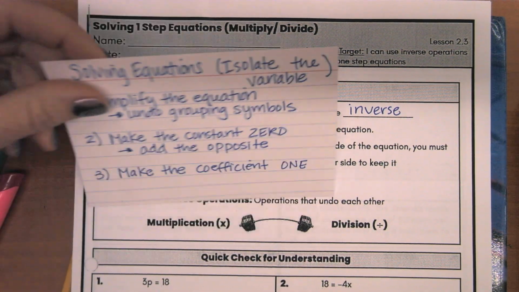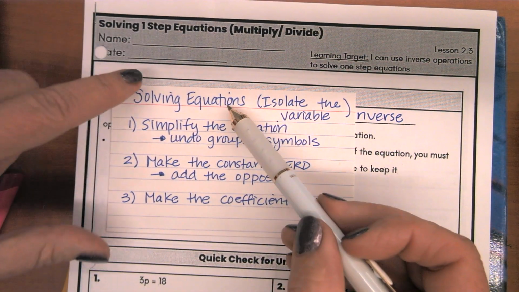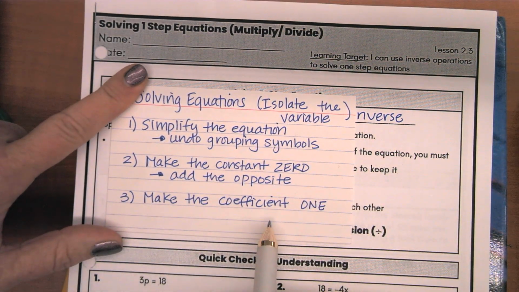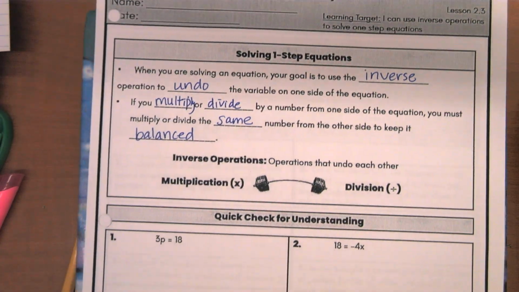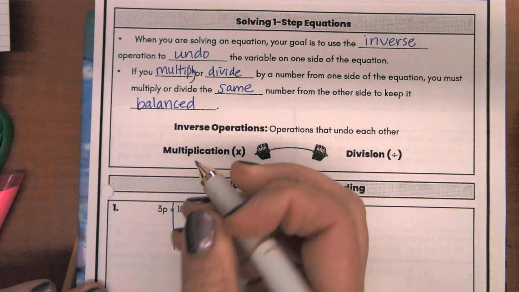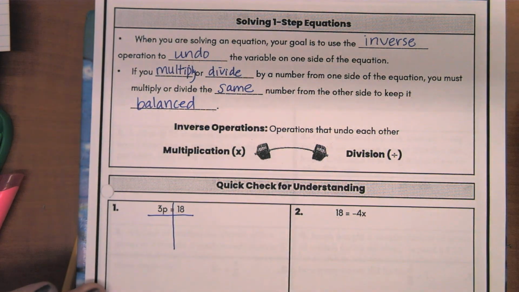So we're working with our solving equations steps. We are actually working with step number 3. We're going to make the coefficient 1. So if we take a look at our first one, remember we always draw our line here to help keep both sides separate from each other.